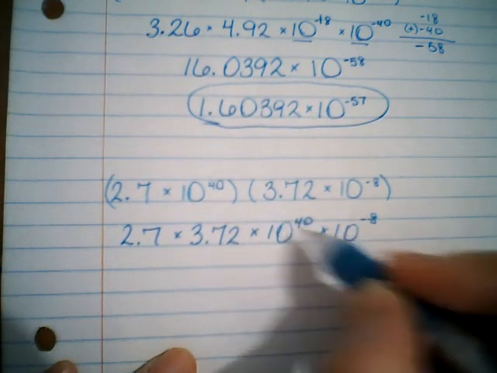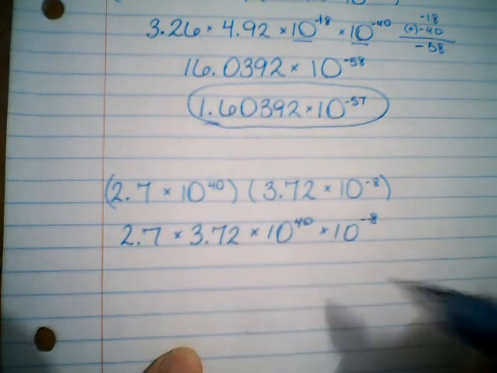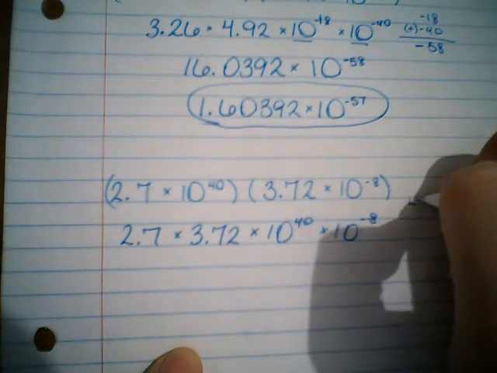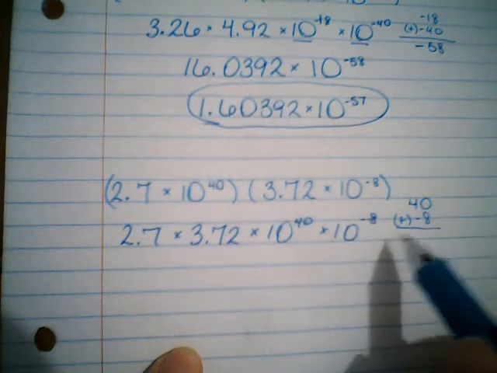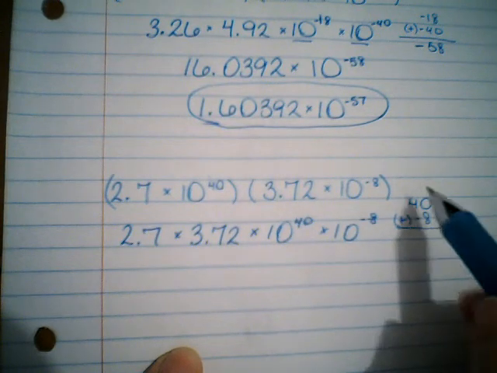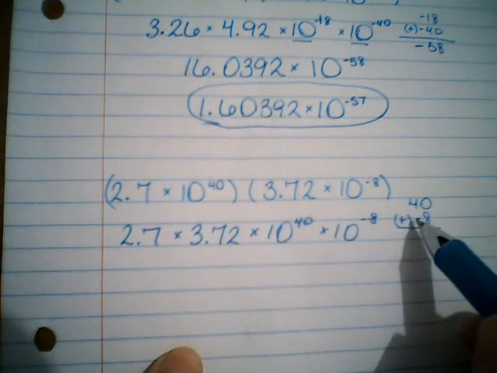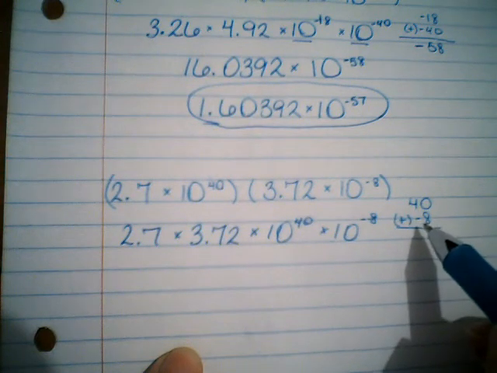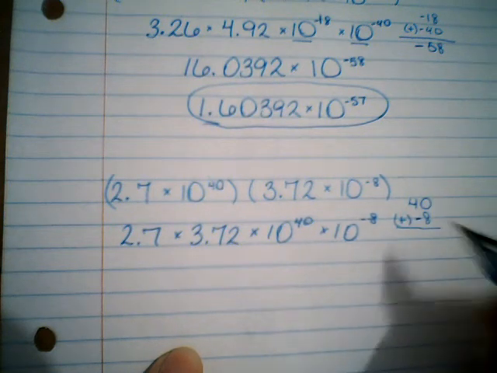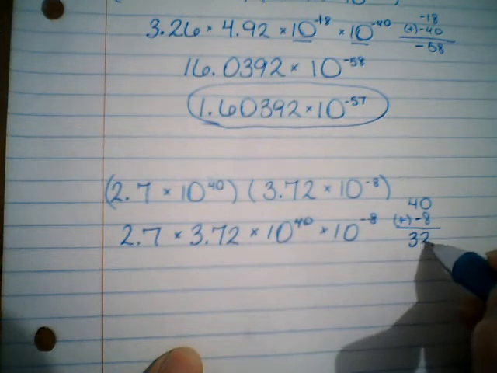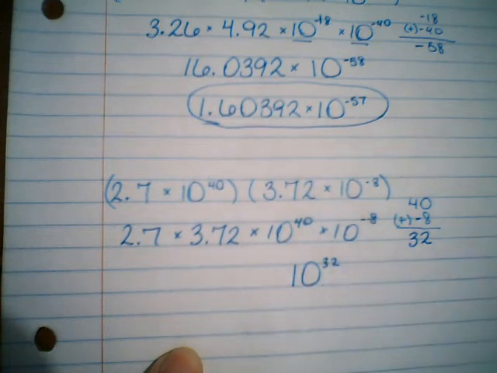So even though one's positive and one's negative, I still have a common base. And since I'm multiplying, I will still add my exponents. So I have 40 plus a negative 8. And if you remember what you learned about adding and subtracting integers, you know that if the signs are different, you're going to find the difference. So we really have 40 minus 8, even though we're adding, because the 8 is negative and the 40 was positive. So my new exponent is a 32. So I'm going to have 10 to the 32nd power.